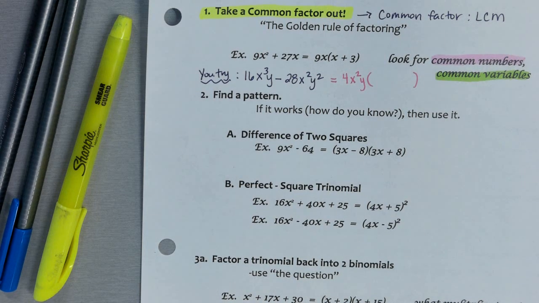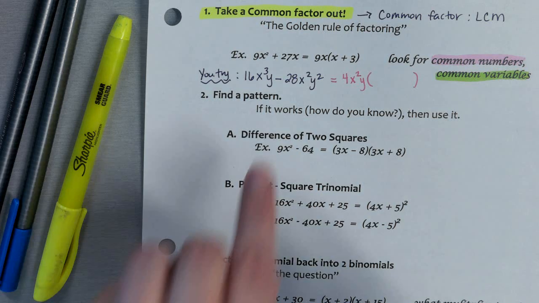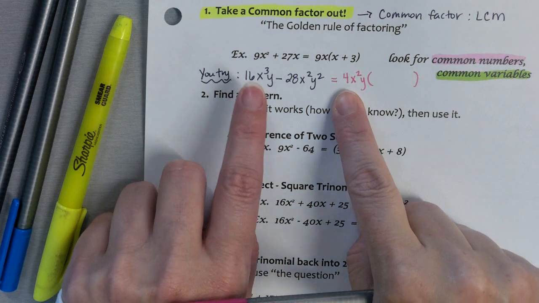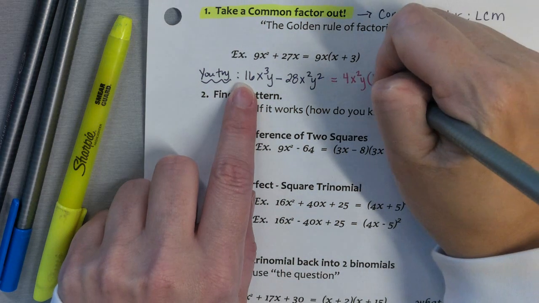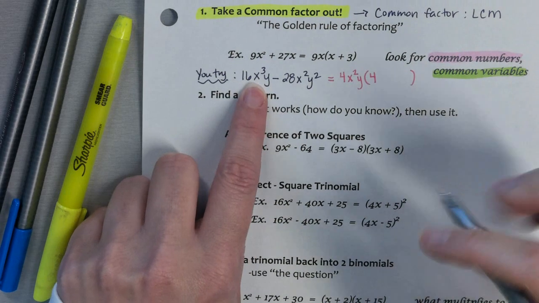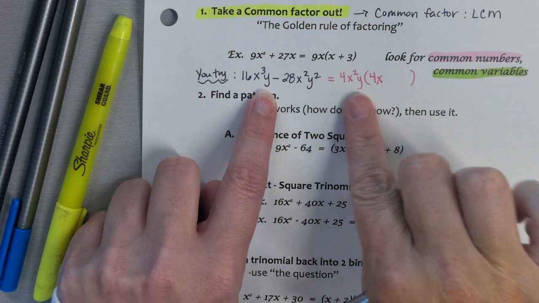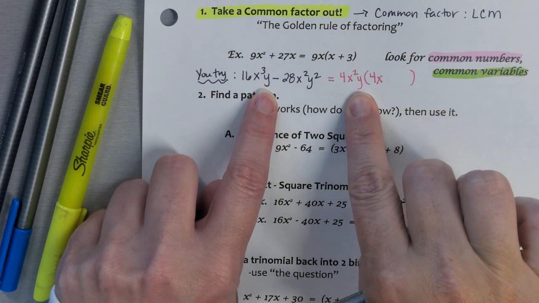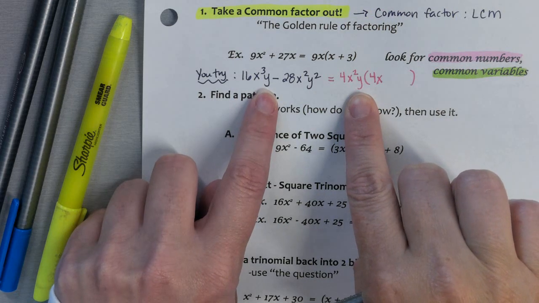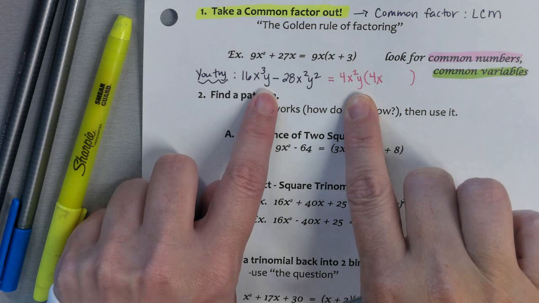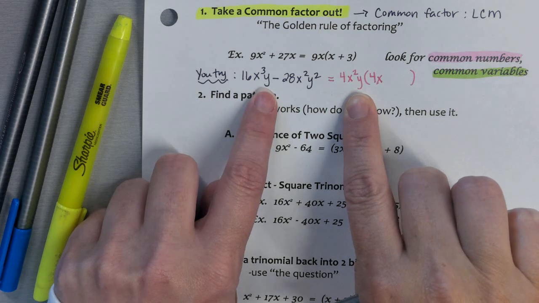Okay, so I always take that out first, and then I do the division in my head. So what I'm doing is dividing 16 divided by 4, which is 4. X cubed divided by x squared, which is x, and then y divided by y, which is just 1, right? So if it's 1, I don't have to write it down. So I'm going to leave it as 4x.